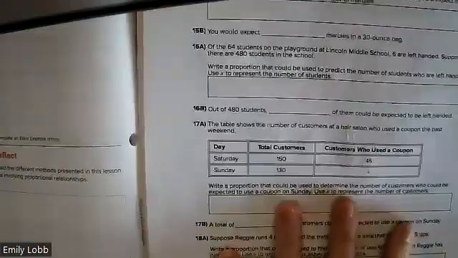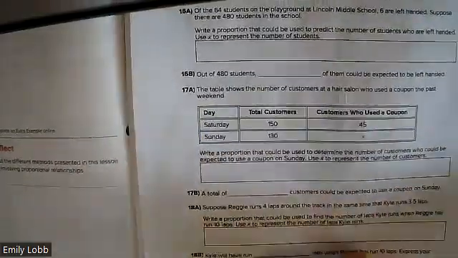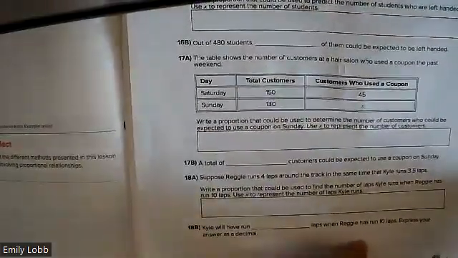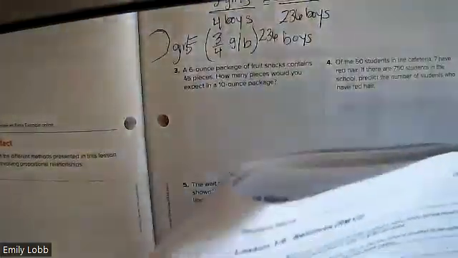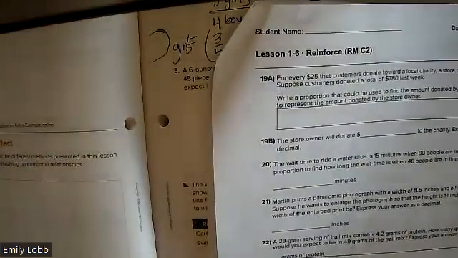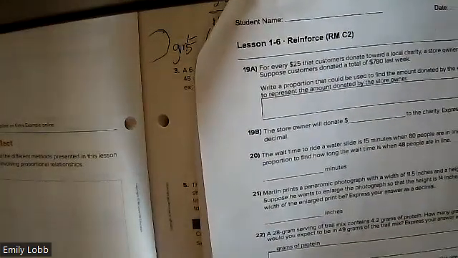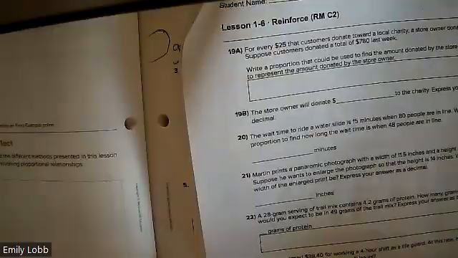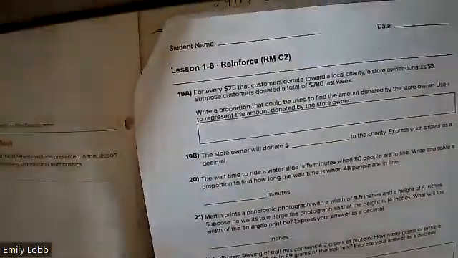Guys, these other ones you should be able to work through. These all look super similar to me.